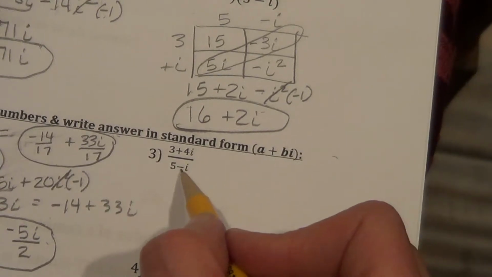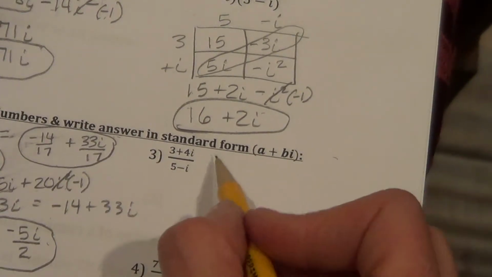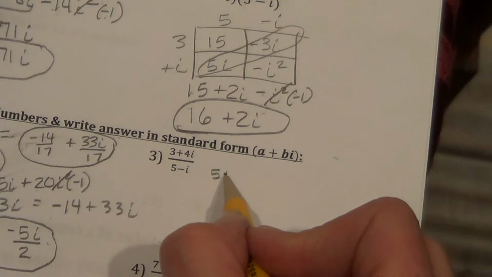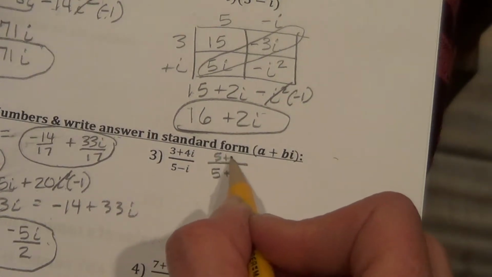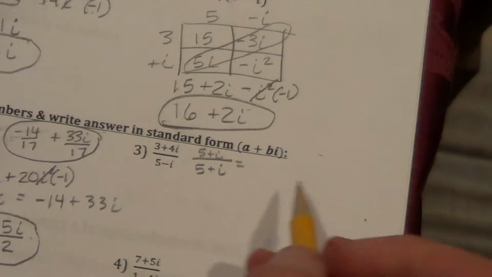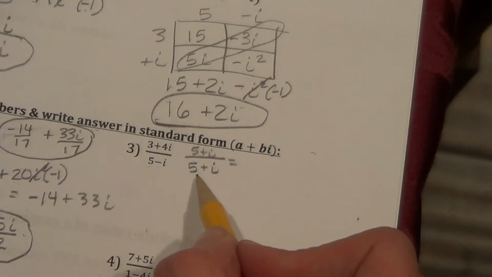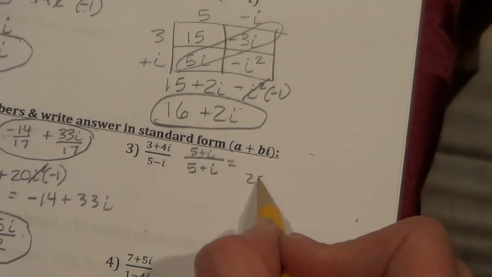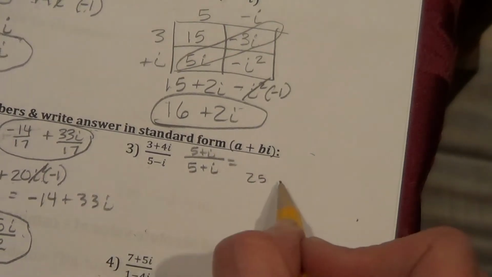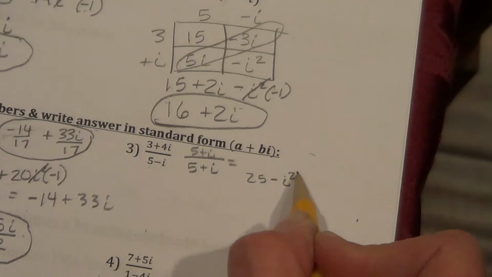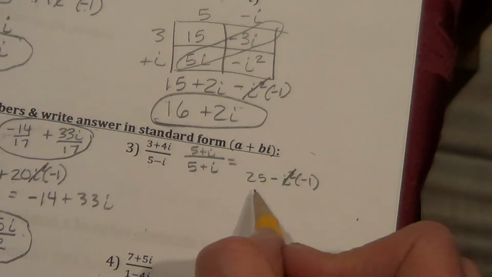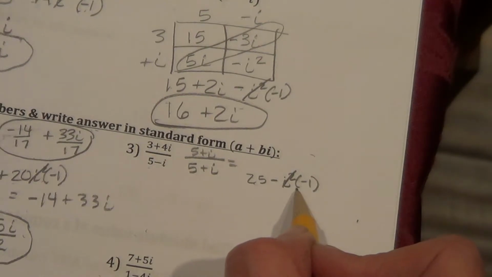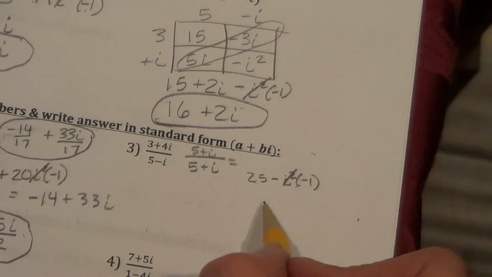Next one. The conjugate would be 5 plus i. So the first, 5 times 5 is 25. i times i is -i squared. That gets replaced by -1. And we can say 25 minus a -1.